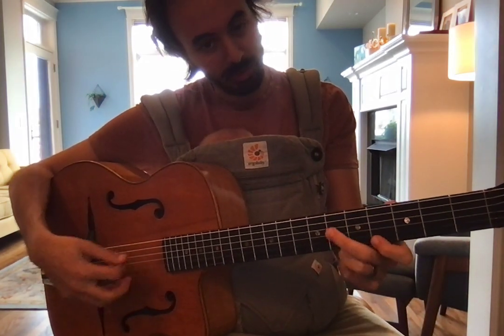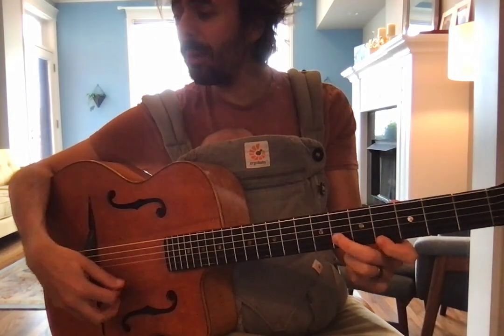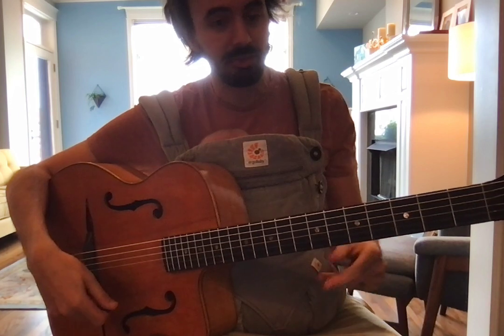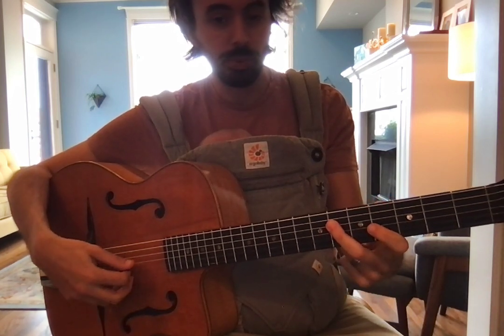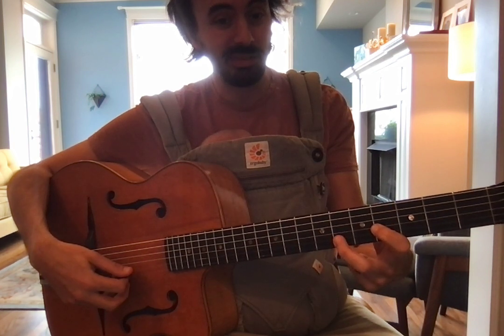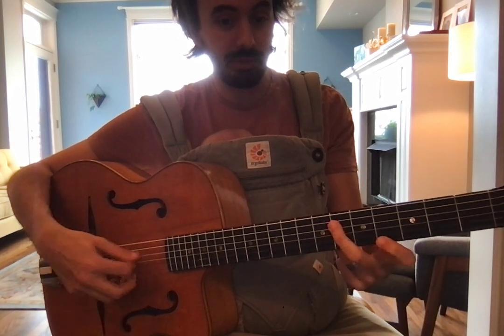So this sort of diminished arpeggio, if you analyze what it is, it's a diminished arpeggio where you take out the flatted fifth, right? So it's root, flatted third, jump all the way to the double flatted 7, or aka the 6th, and then root again, right?